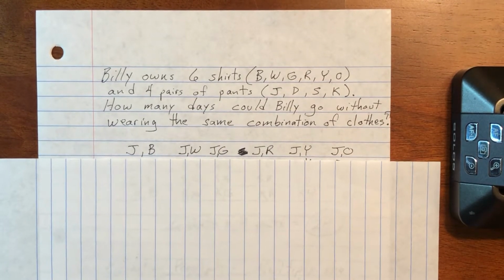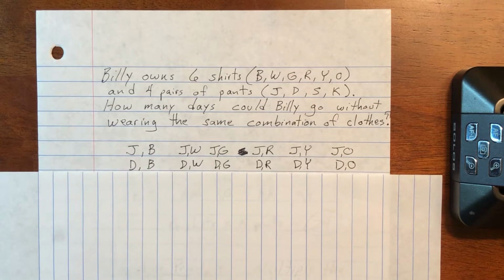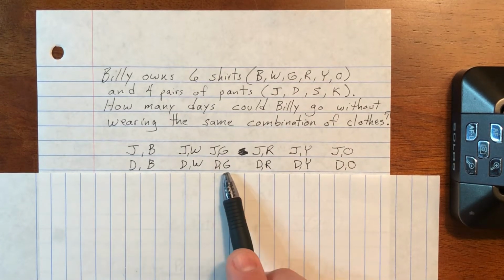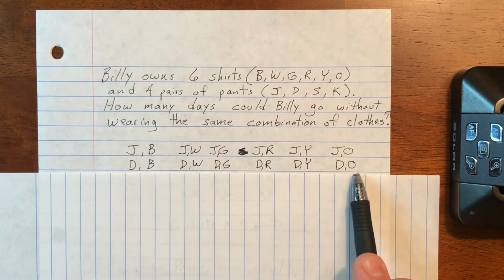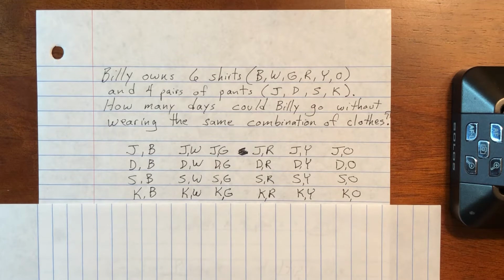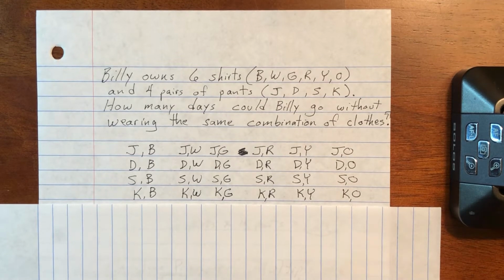And then if he wanted to, he could switch to the dress pants, and he could wear the dress pants with the blue shirt, the white shirt, the green shirt, the red shirt, the yellow shirt, and the orange shirt. And then he could do the same thing with the sweatpants and the same thing with the khakis. So I've written out every possibility, the entire sample space, which is the hard way of doing this problem, but it's a good way to illustrate it.